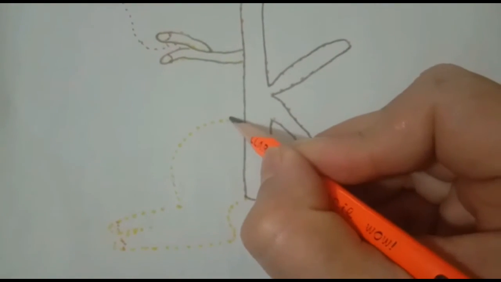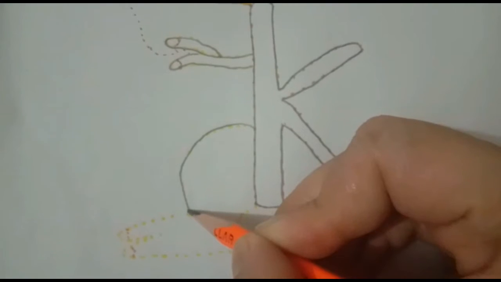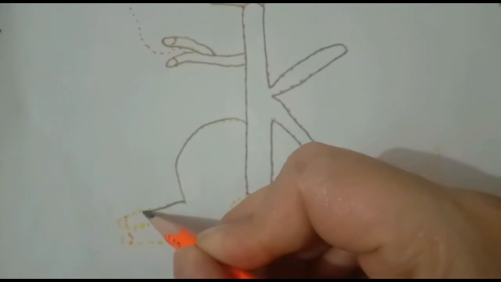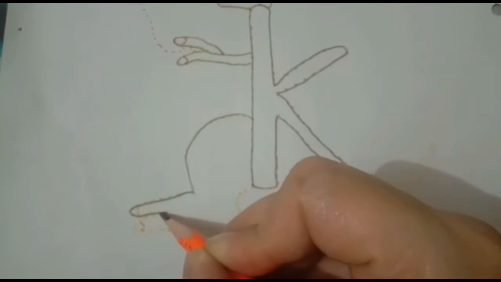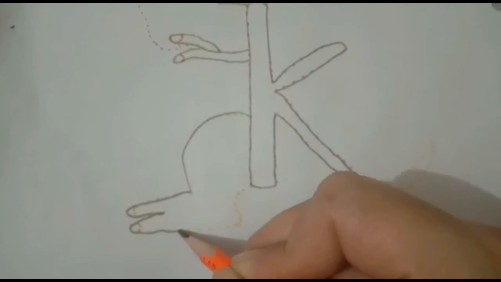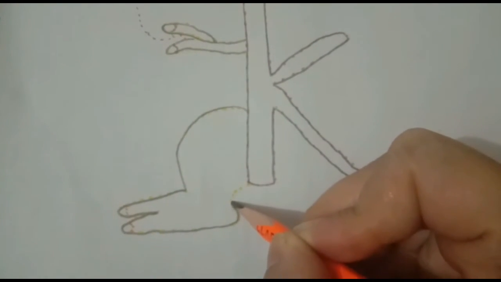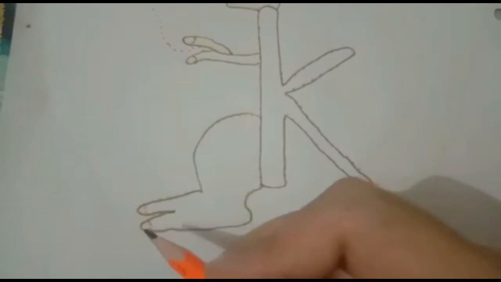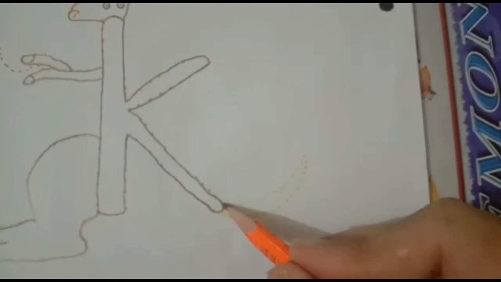Now next. This is a big part. So come down and here I will join these dots. And again. Wow, one part is left here.